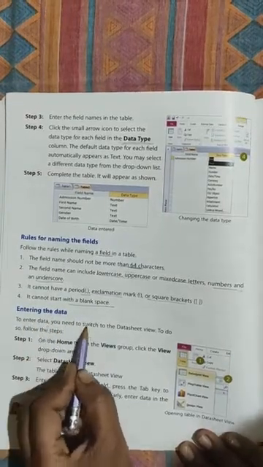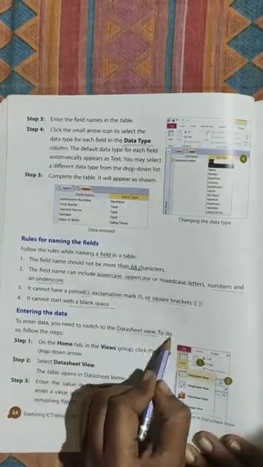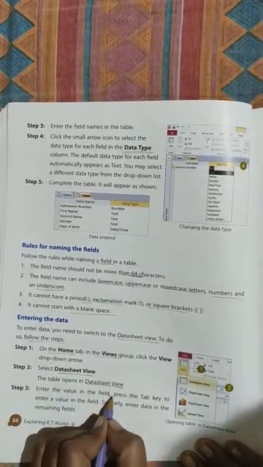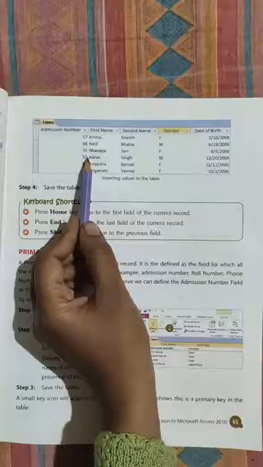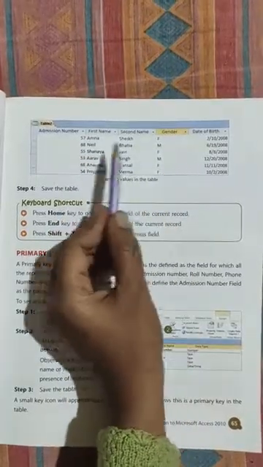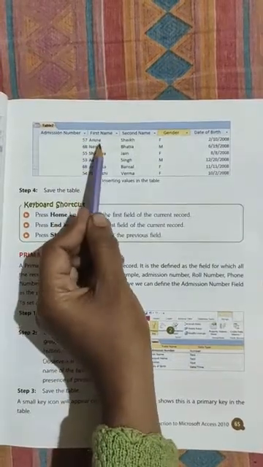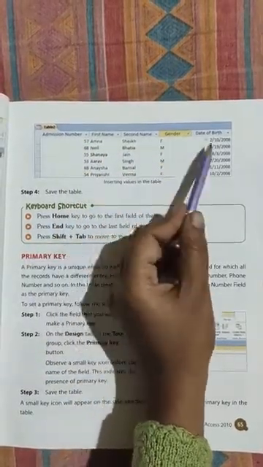To enter data, you need to switch to the datasheet view. Follow the steps. Step 1, go to the Home tab, View group, and click the View drop down arrow. This is your View drop down arrow. Select datasheet view. This is your datasheet view. The table opens in datasheet view. Step 3, enter the value in the field. Press the Tab key to enter a value in the field. Similarly, enter data in the remaining fields. Understood? You can see in this window you have entered data. This is your admission number, first name, second name, gender, and date of birth.